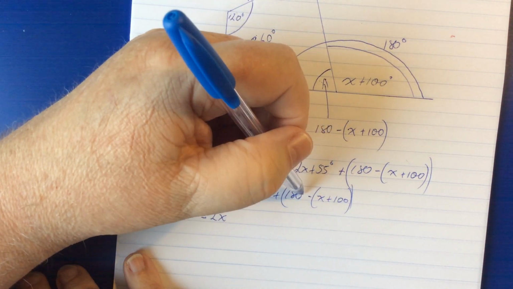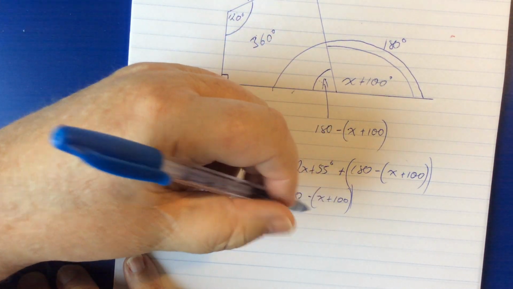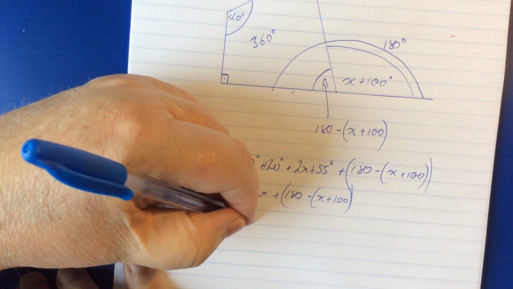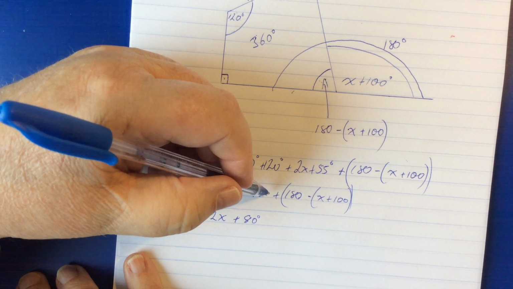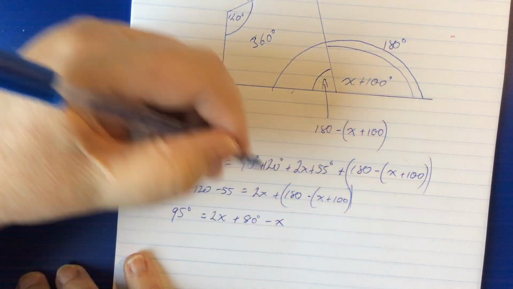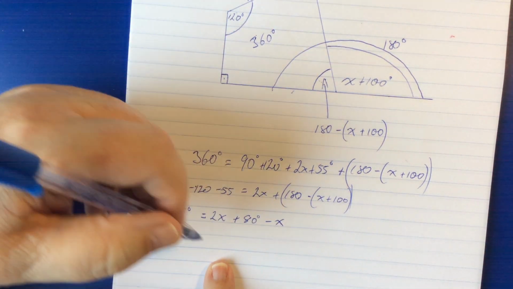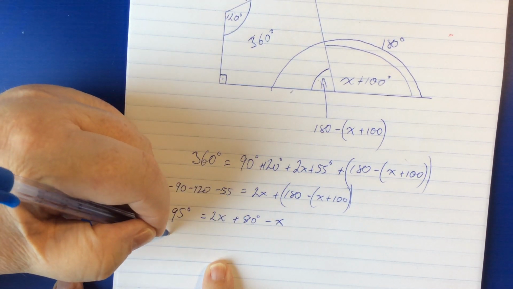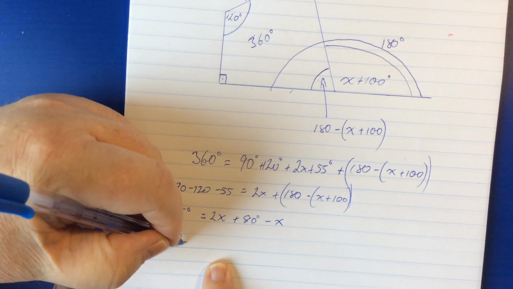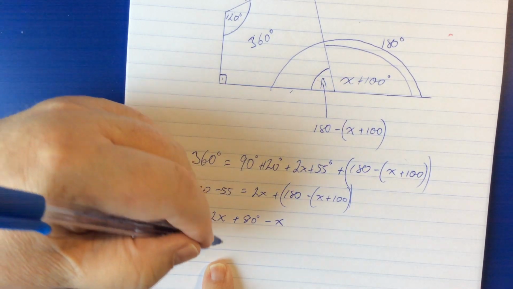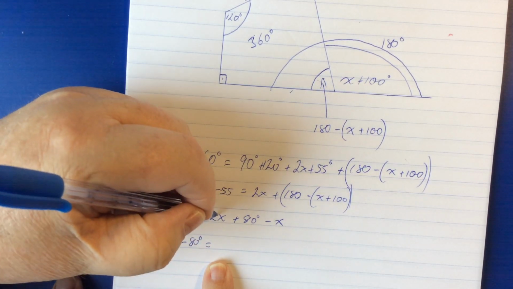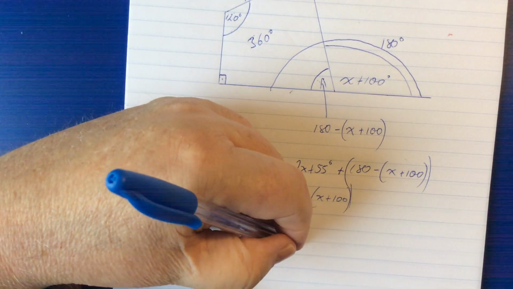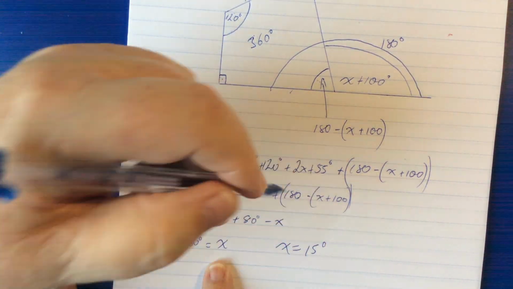Now, I'm going to sort this out. 180 minus 100 is 80 degrees minus x. So what we wind up with, if we again tidy this up, is 95 degrees minus 80 degrees is equal to 2x minus x, which is x. So what we know is that x equals 15 degrees.